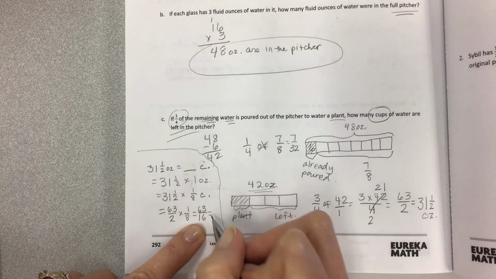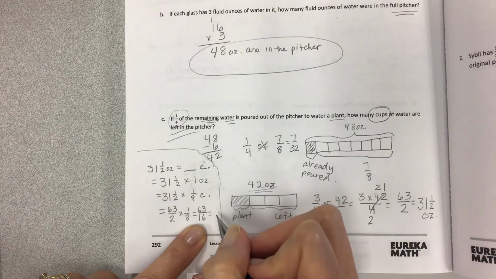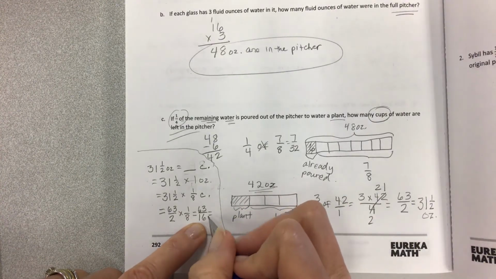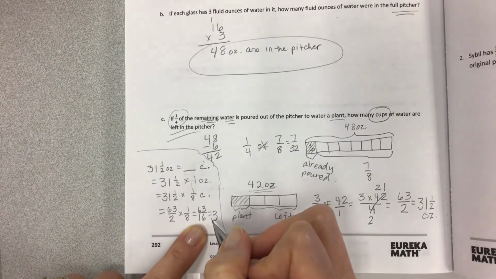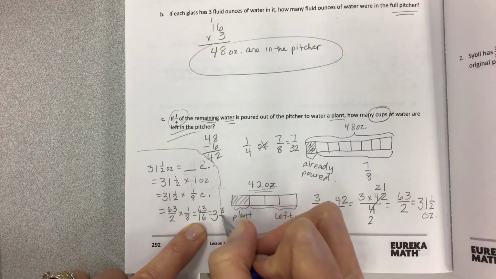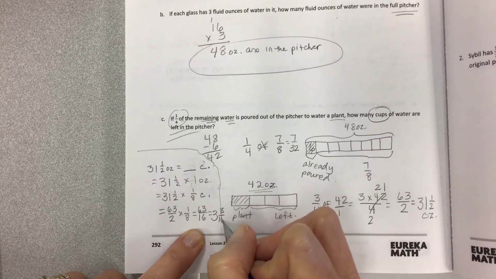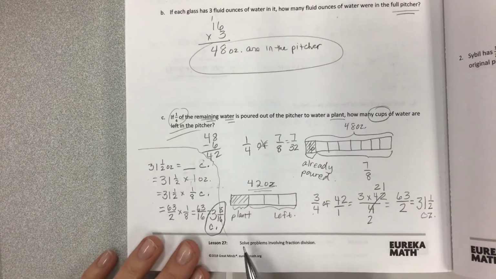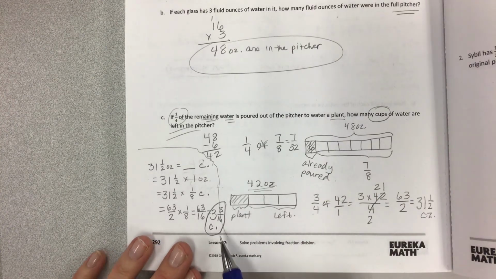And 16 can go into 63. If you want to set up your long division, you can. Trust me. 16 goes into 63 3 times, and 16 times 3 is 48. The difference is going to be 15/16 of a cup. And that is the final answer.